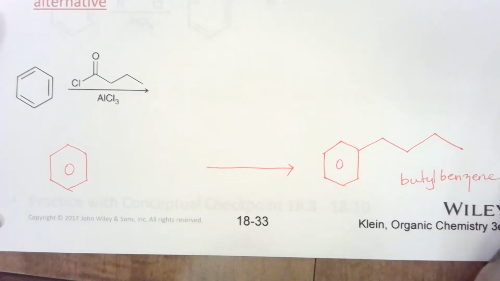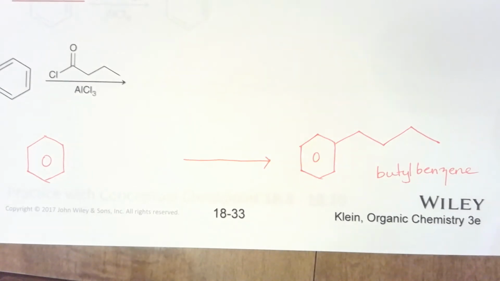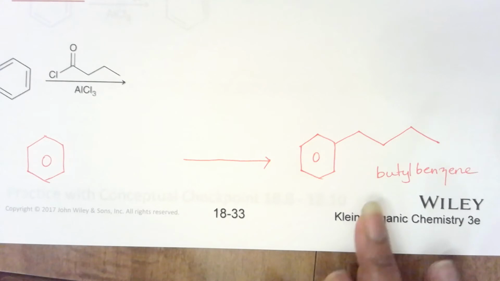You may want to go back under the alkylation section and see what happened when we tried to make butyl benzene. We did not get butyl benzene as the major product.